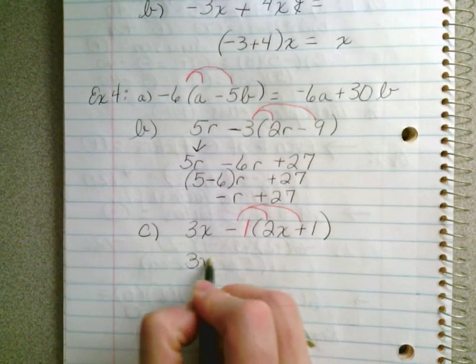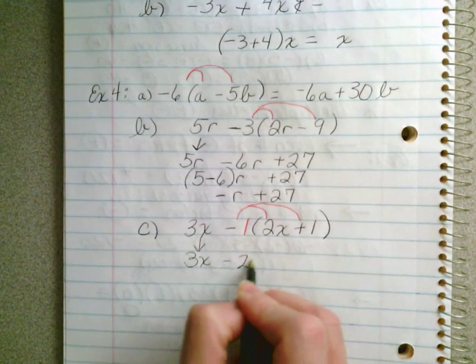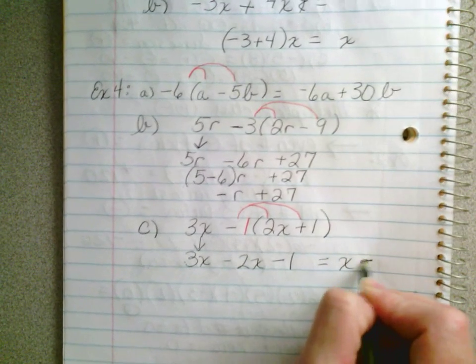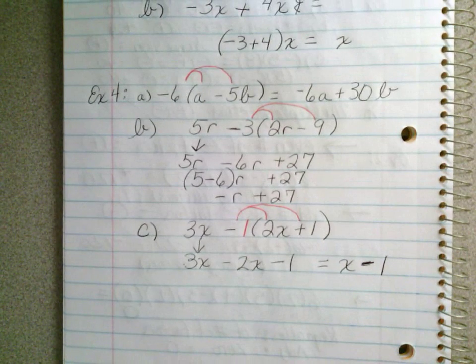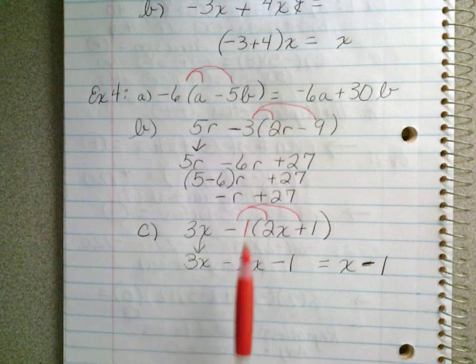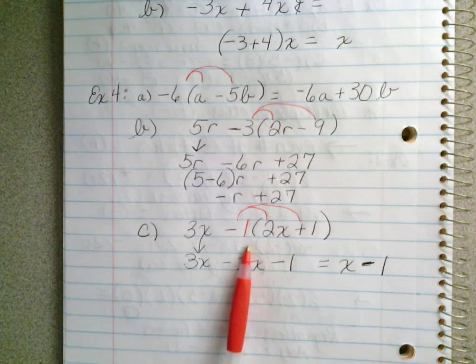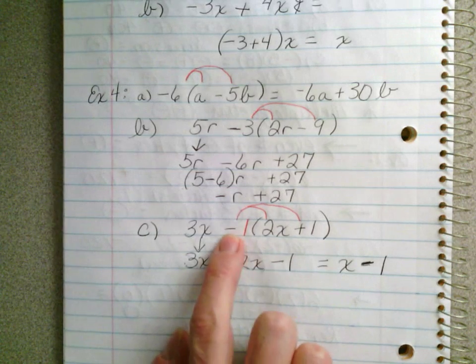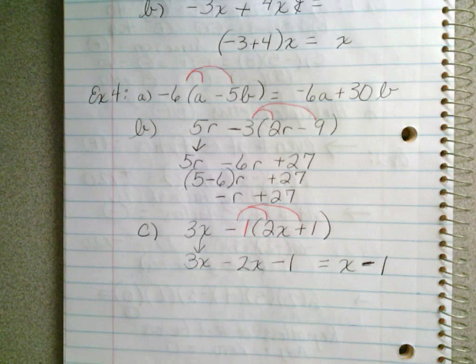So the 3x continues to linger, and you end up with something like x minus 1 as your end result. Very good, Ethan. Be very careful with this. This is the most common mistake I still see in Algebra 2. The forgetting of the negative that preceded any stuff in parentheses.